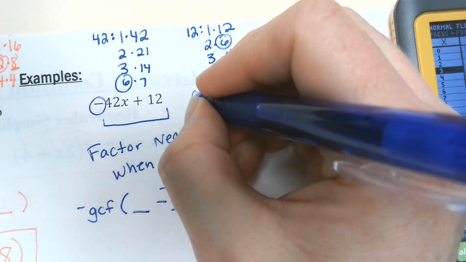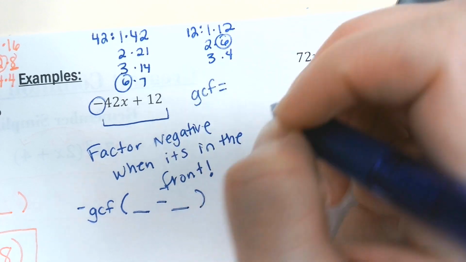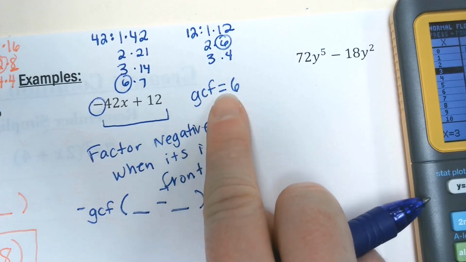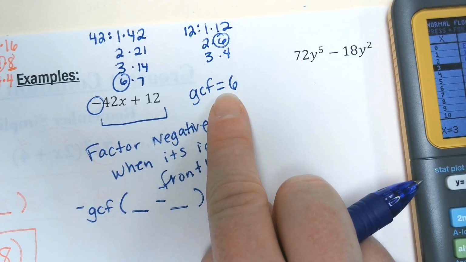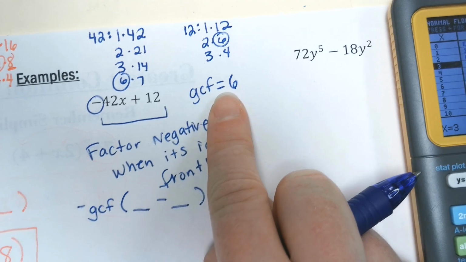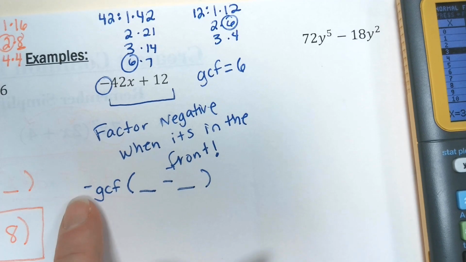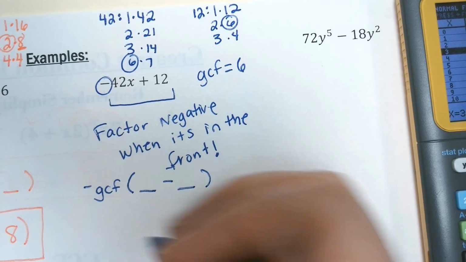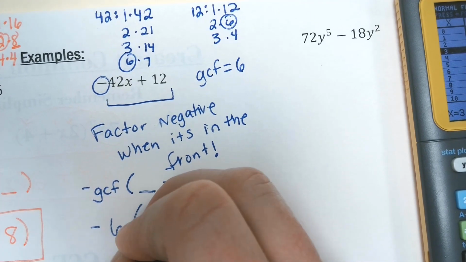So our GCF is going to be 6. So I wrote that there. So since that negative was out front, we pulled it out. So it's a -6 parentheses.